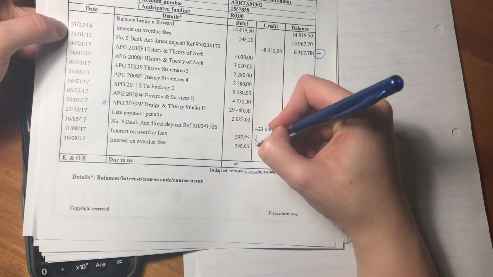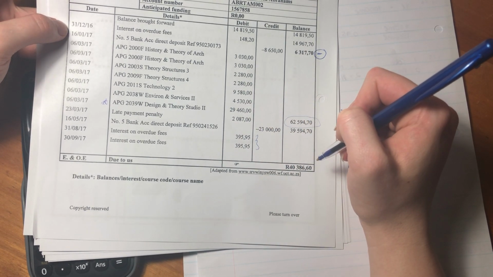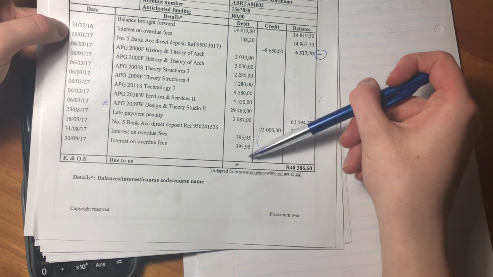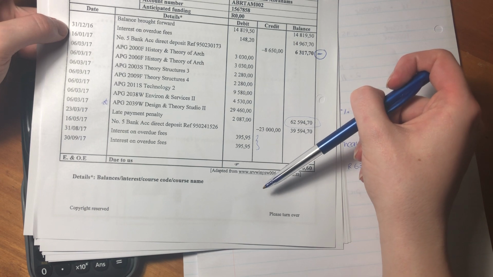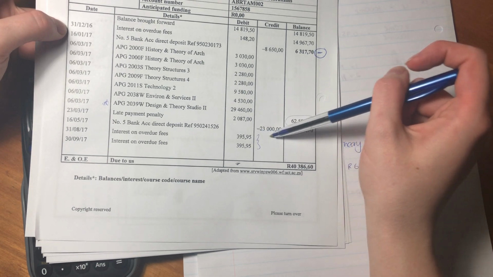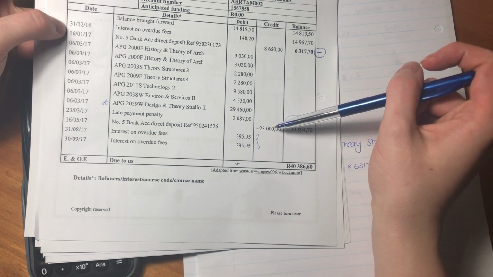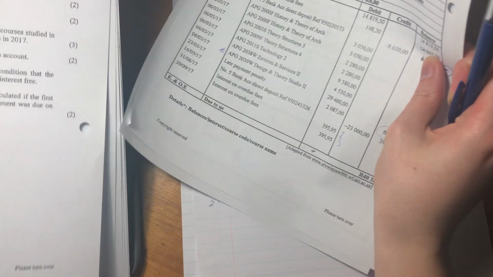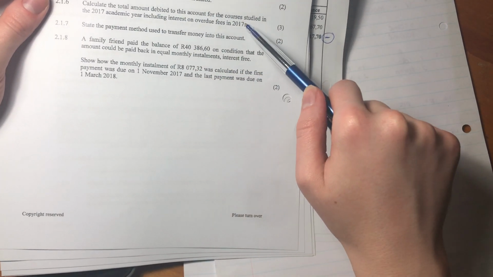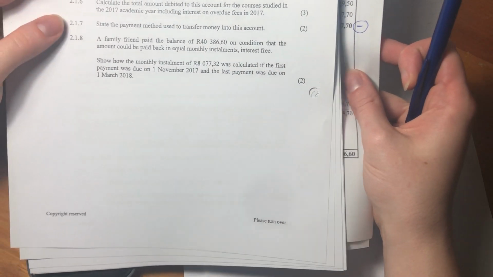Then we're going to have to add the interest cost, and the interest cost we see there was charged twice. They charged it every single month. So we're not going to account for what was paid, because the question asked, calculate the total amount debited to this account for the courses studied in the academic year.